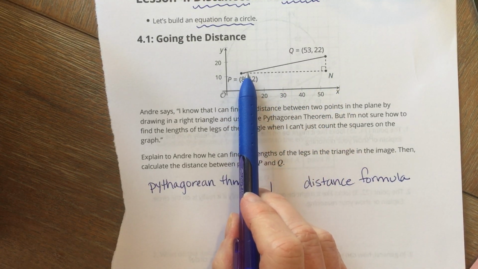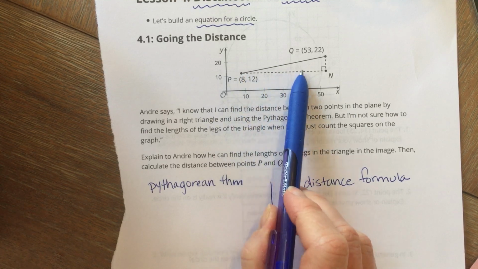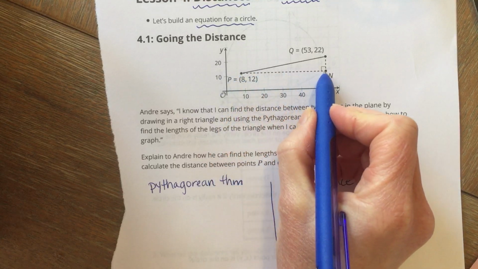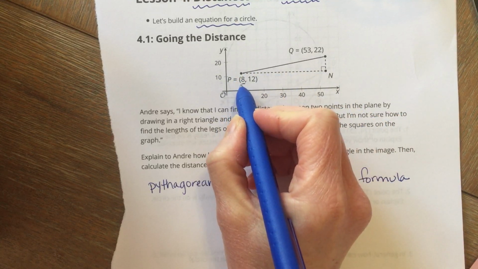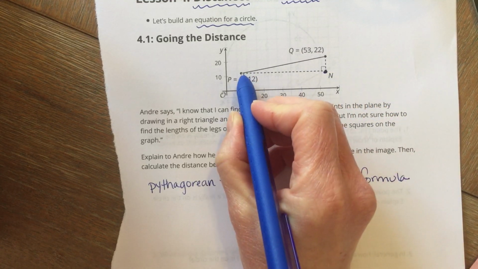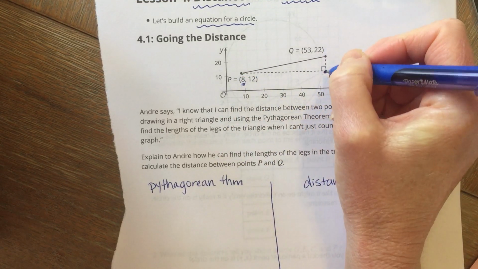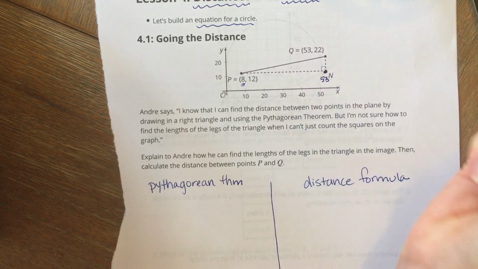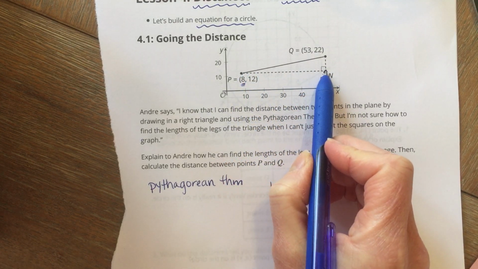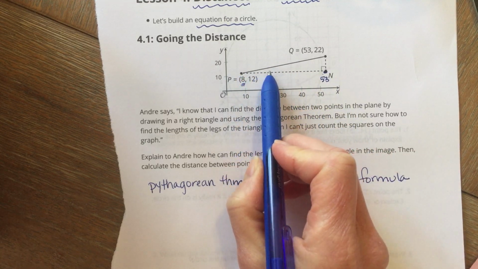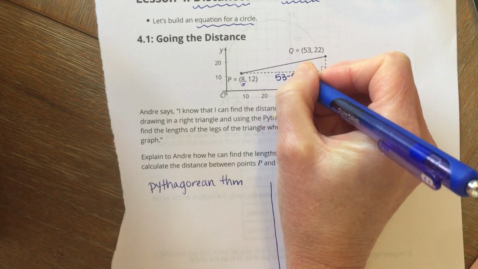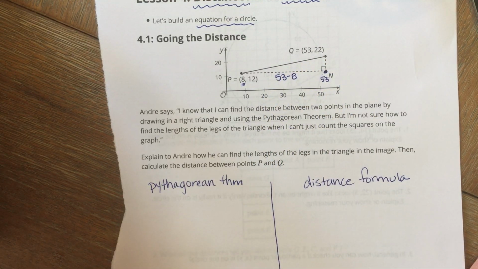So unlike in lesson 3, we can't just count our squares, but we do know that this horizontal direction is the x direction. And here I'm at 8. And when I get over to this point right here, from P to N, I know that I'm at 53. So one of the ways to determine this distance is to find the difference between 53 and 8. So this distance is really 53 minus 8.